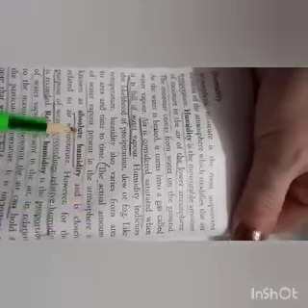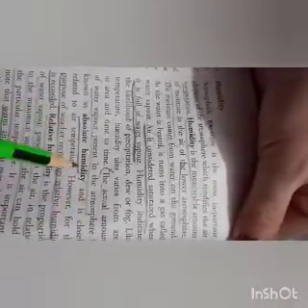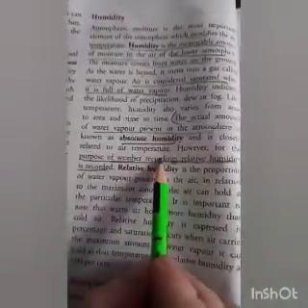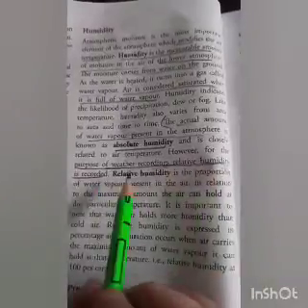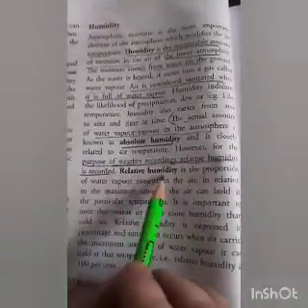The actual amount of water vapor present in the atmosphere is known as absolute humidity and is closely related to air temperature. Now please note down, for the purpose of weather recordings, relative humidity is recorded. Now what is relative humidity?